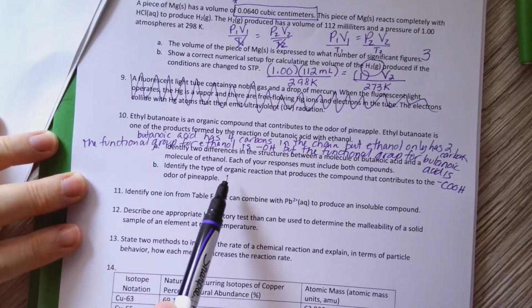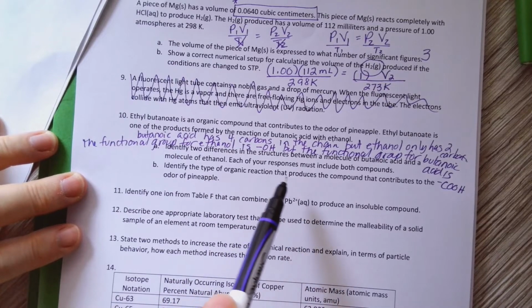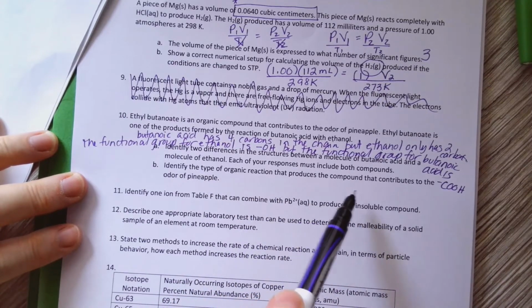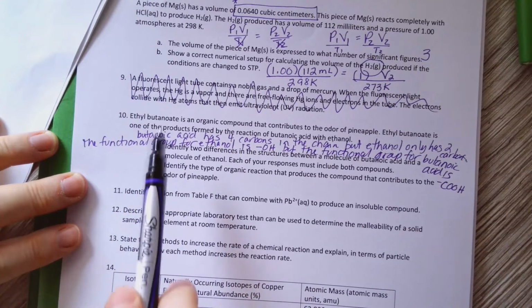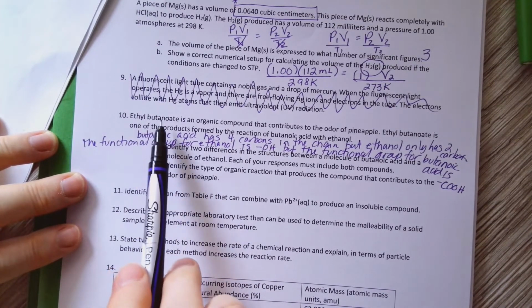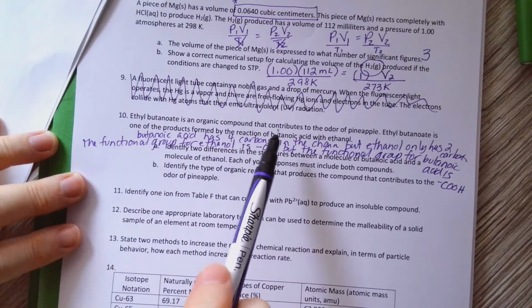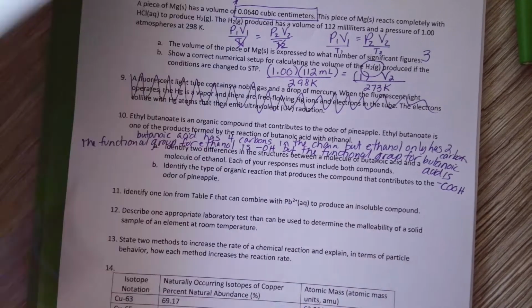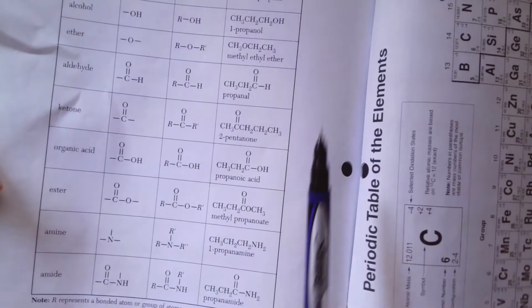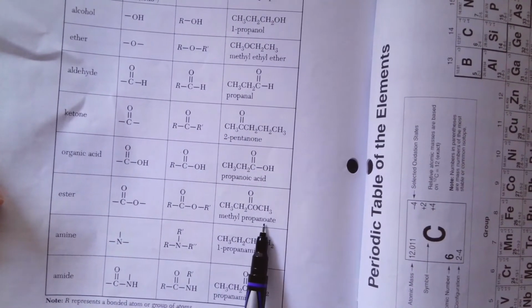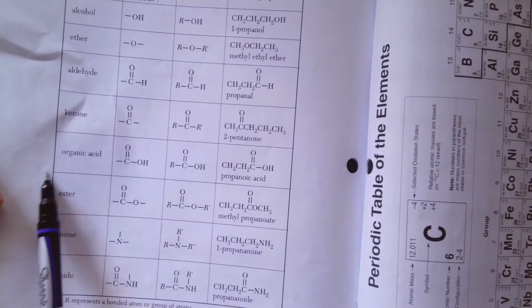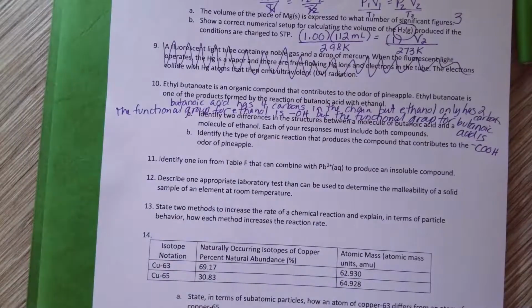Identify the type of organic reaction that produces the compound that contributes to the odor of pineapple. Well, look at this. This says ethyl butanoate is an organic compound that contributes to the odor of pineapple. Let's go back to table R and look for something. Oh, right here. Look at this. Methyl propanoate, same pattern. It's an ester.